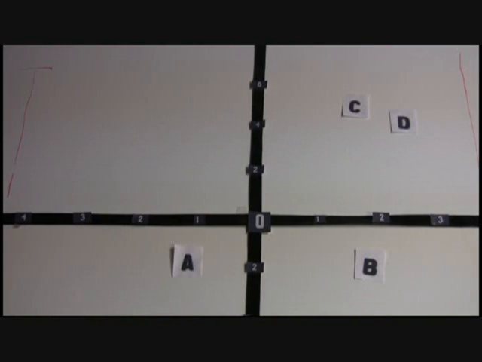You've seen this before. The 2 lines intersect at a common point, which is the origin, or simply 0. The line extending northward and southward, as you know, is the y-axis. And the line extending eastward and westward is the x-axis.